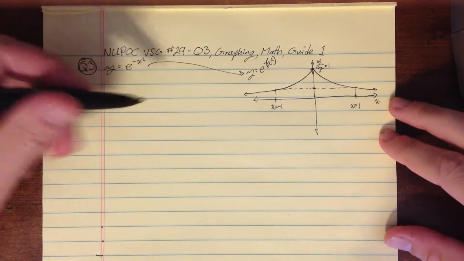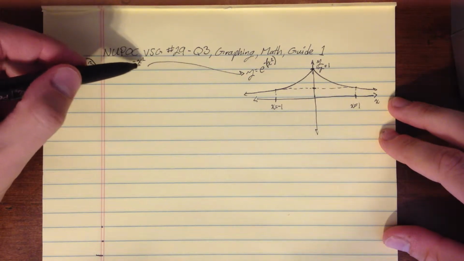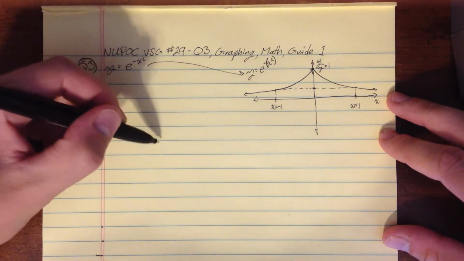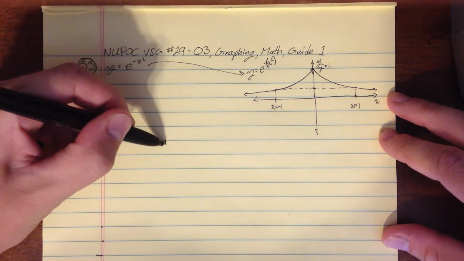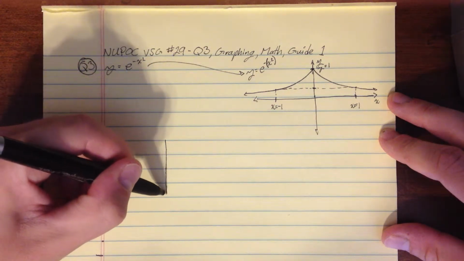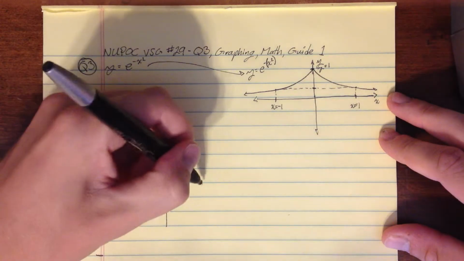Now let's look at, for example, if this was (e to the minus x) squared. So let's draw our plot right here.